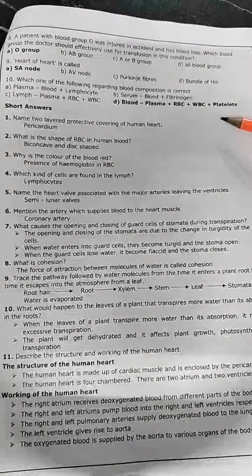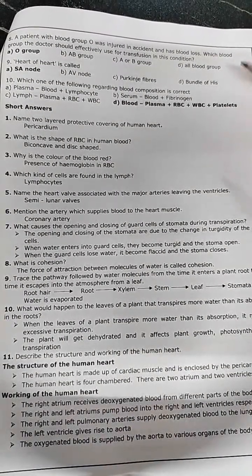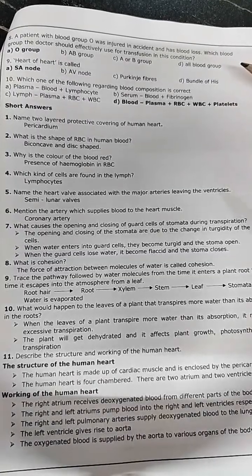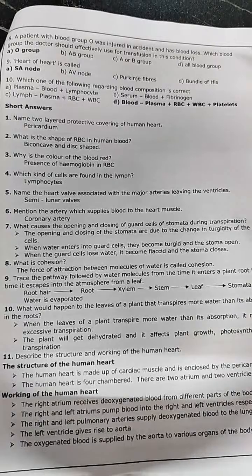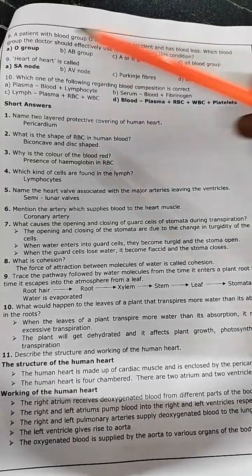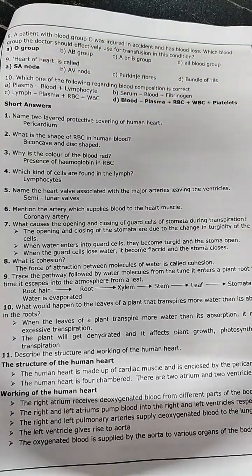I'll repeat these 3 questions alone. 8th question, a patient with blood group O was injured in an accident and has blood loss. Which blood group should the doctor effectively use for transfusion in this condition? The answer is option A, O group. Heart of heart is called SA node. 10th one, which one of the following regarding blood composition is correct? Option D, blood, plasma plus RBC plus WBC plus platelets. Okay, so shall we move on with the quiz?